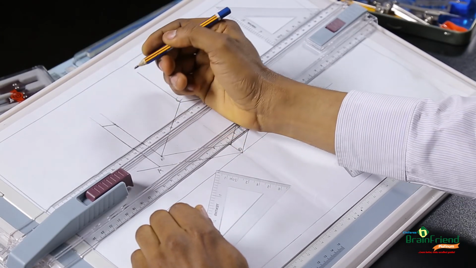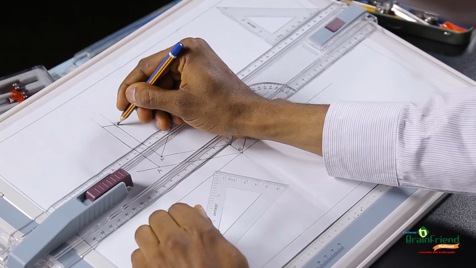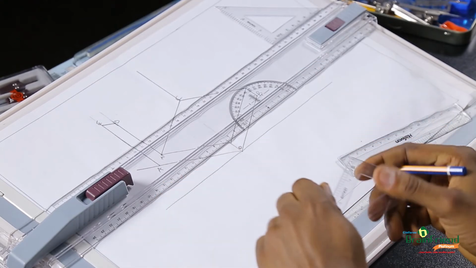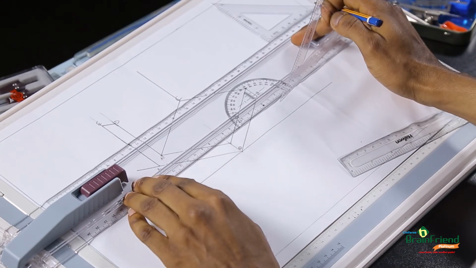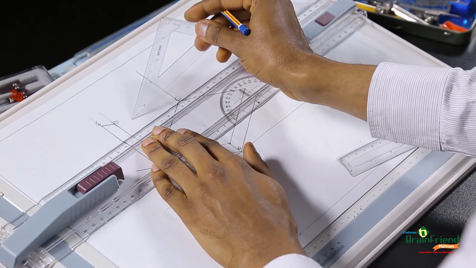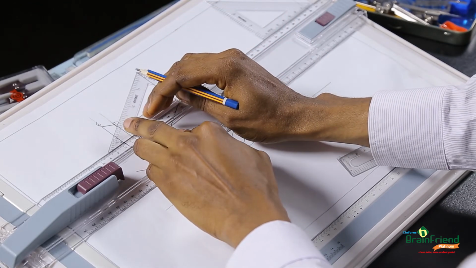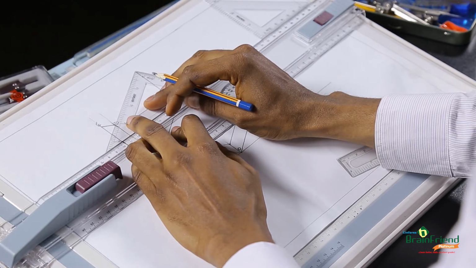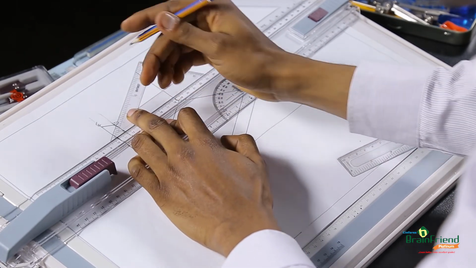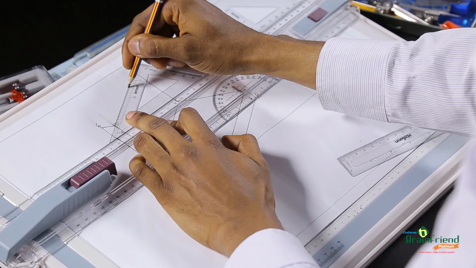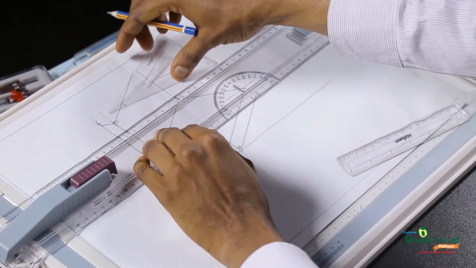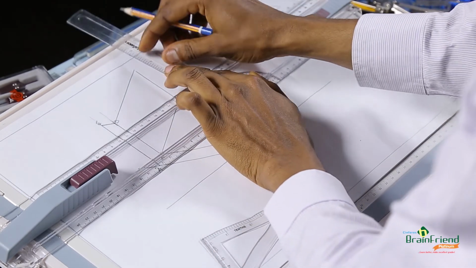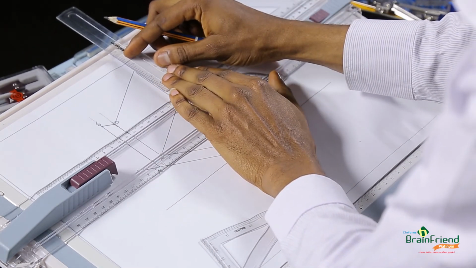You can call this point D, and this other point E. With the aid of your T-square and your set square, project line from point D to touch C. For accuracy, ensure your line is properly drawn.